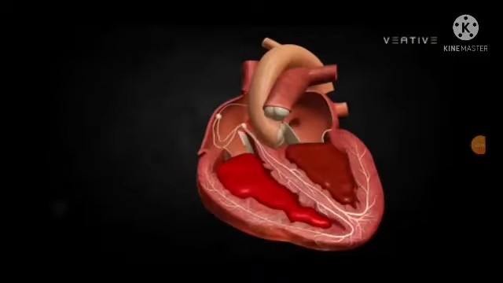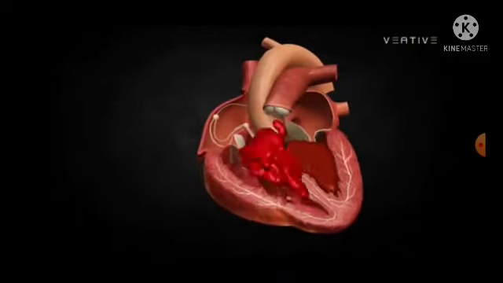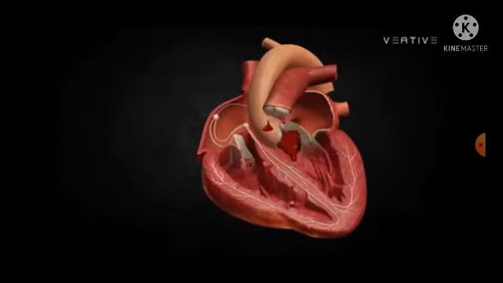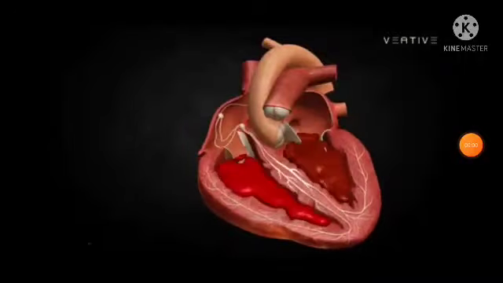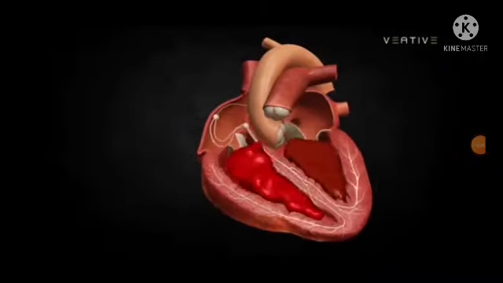Along with the atria, the ventricles also relax. So, the relaxation of the heart is, yes, diastole. In this phase, do you know what happens?